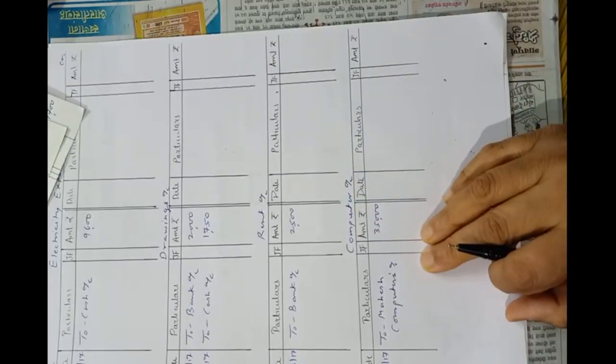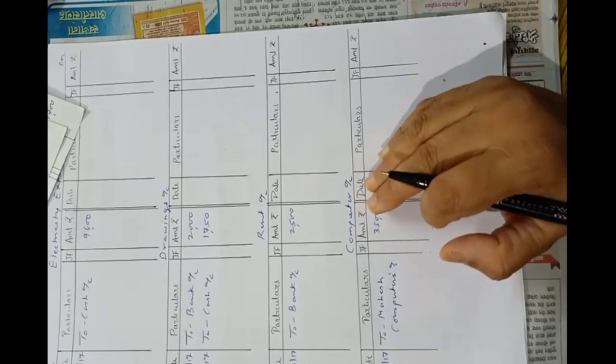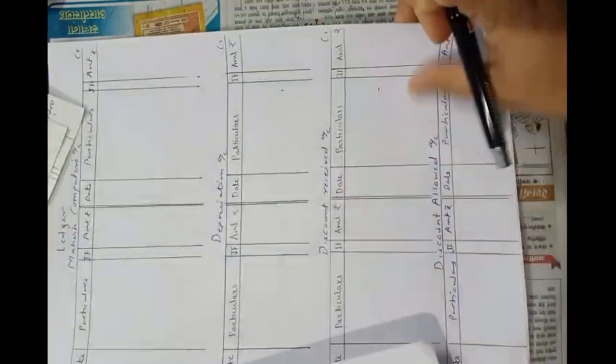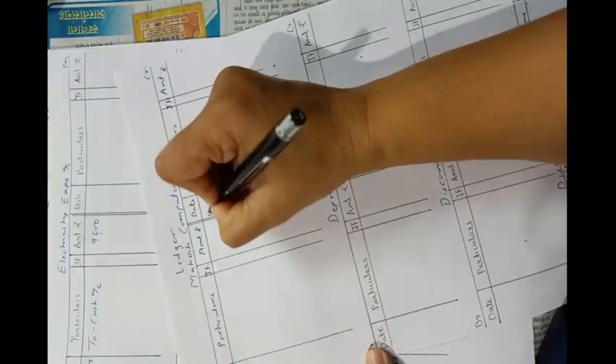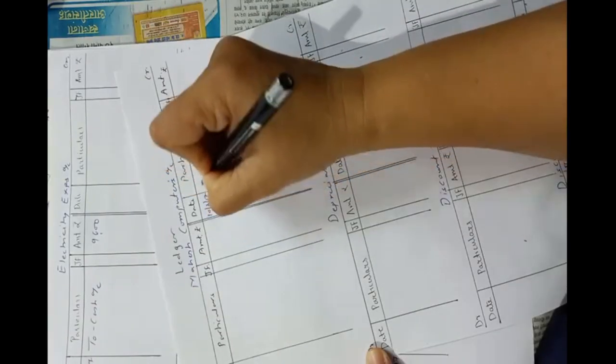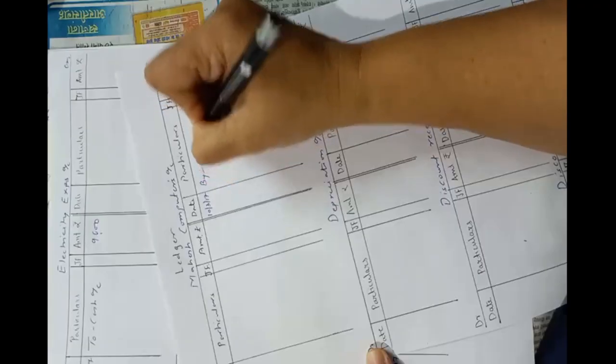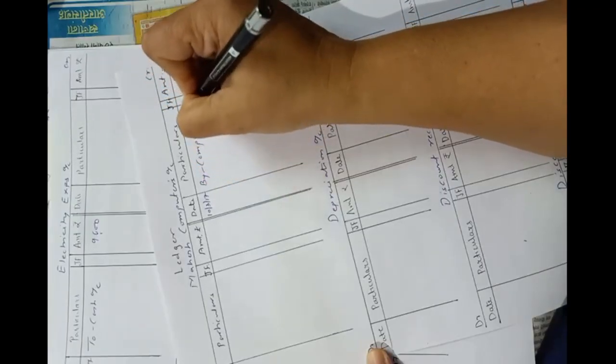Second posting, debit side of computer to Mahesh computers means credit side of Mahesh computers. Here it is, credit side of Mahesh computers on 10th March. By computer account, and amount is 35,000.